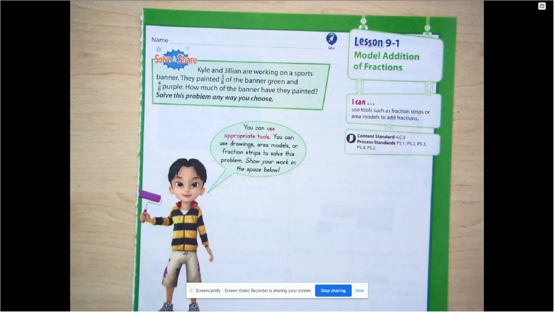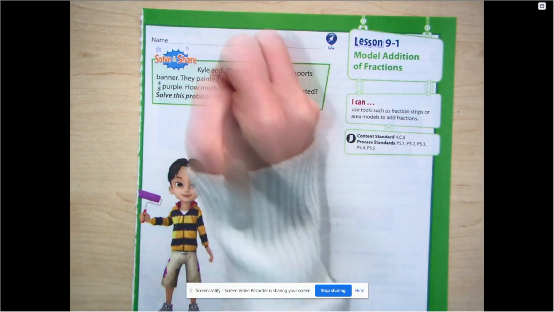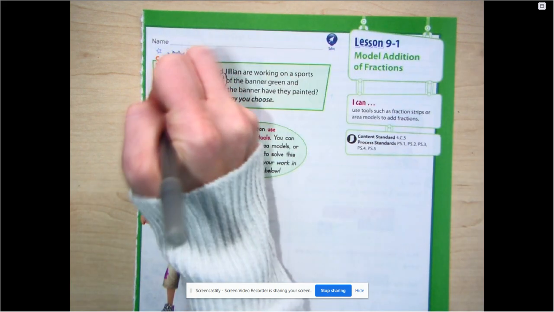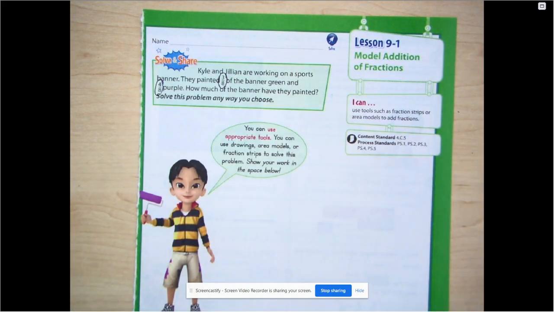We're going to take a look at this first page here. And we're going to read up in the solve and share box together. Kyle and Jillian are working on a sports banner. They painted 3/8 of the banner green and 4/8 of the banner purple. How much of the banner have they painted?